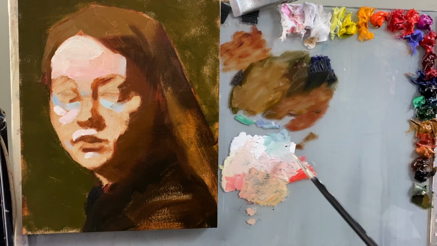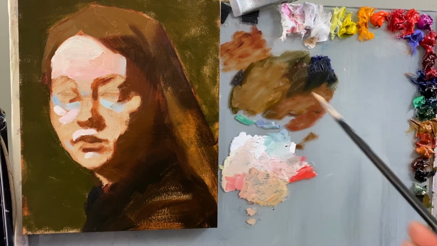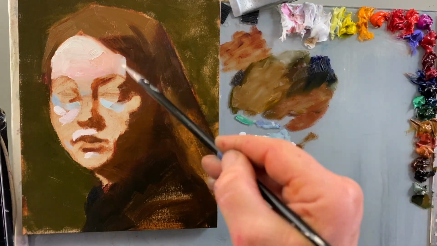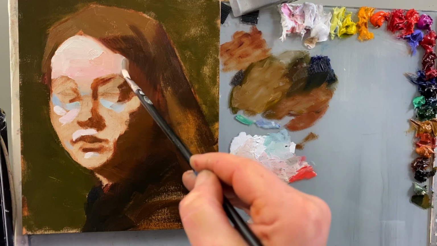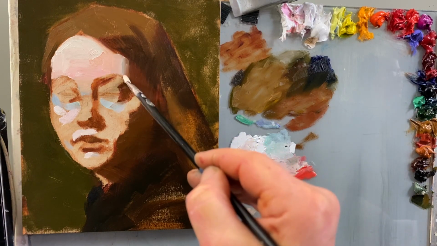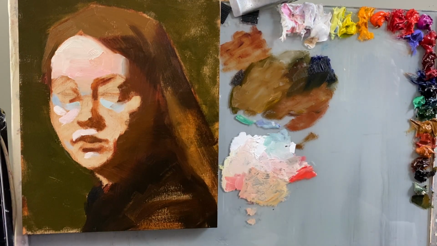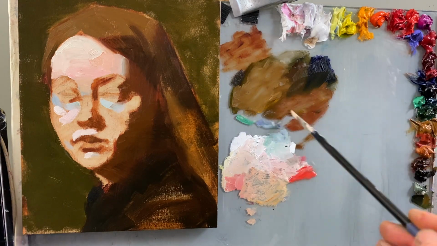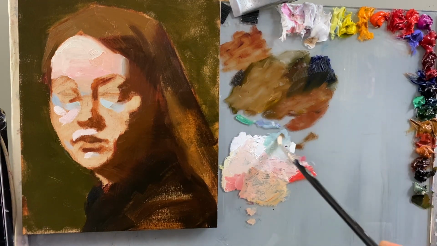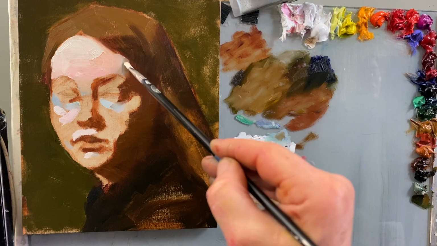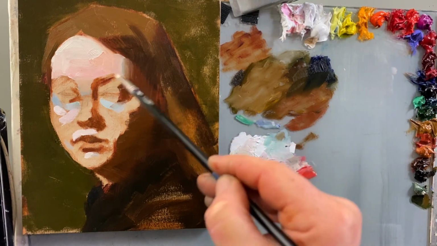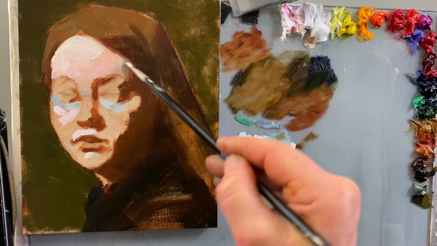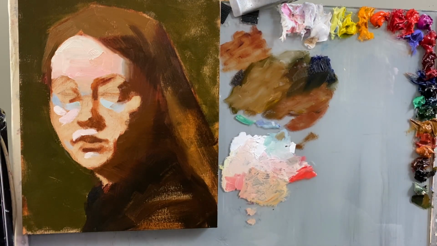And I can even pick a little bit of the background color of green and come to my shadow shape and just bring a little bit of that into the merging place between the light and the shadow without moving the shadow too far away. In fact, leaving the shadow in its place.